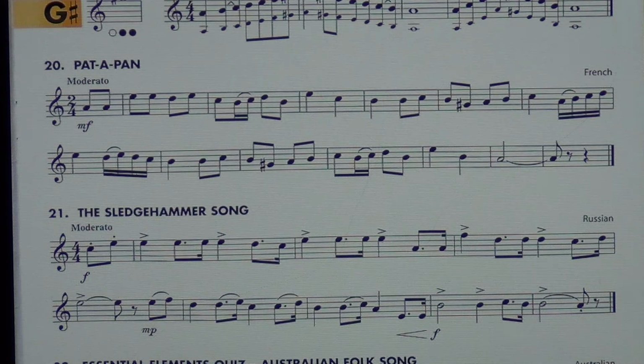Okay, 21, the Sledgehammer Song. Okay, this is in 4. Watch the accents. Do, date, do, to do, to do, to do. Here we go. Everybody finger silently. 21, here we go. Ready? 1, 2, 3.